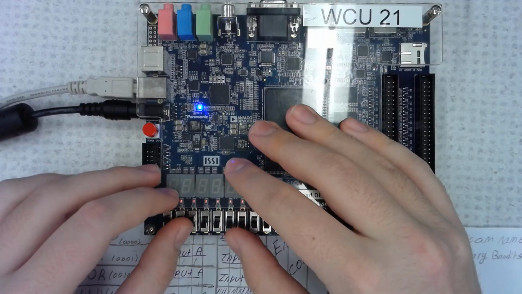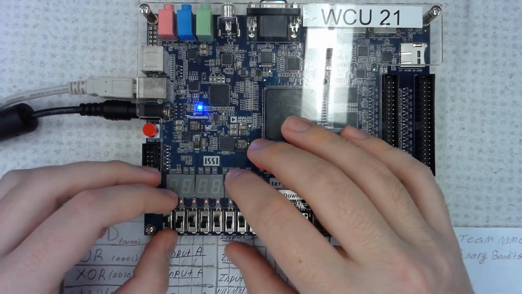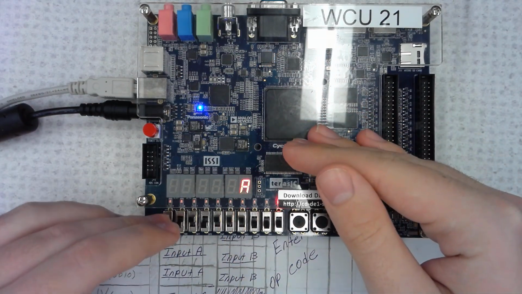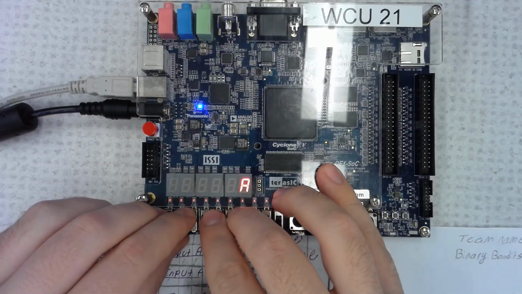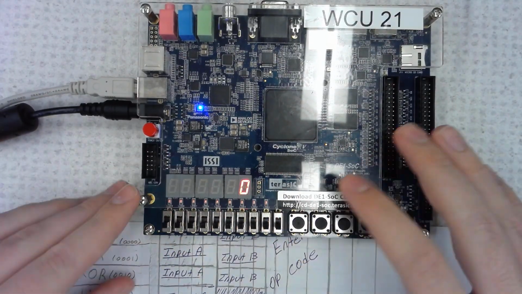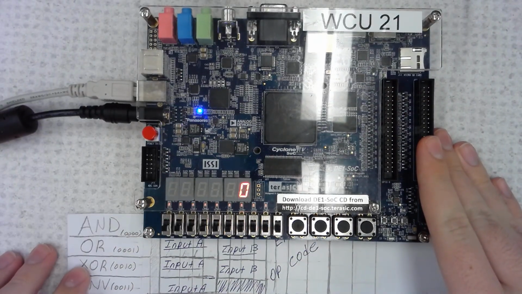So 1010, for example, will only give 1 0, and then 0 1 1. As you see, only the ones that are active on both A and B are passed through, showcasing the bitwise AND functionality. Now, moving on to our next opcode, down to the OR logic unit.